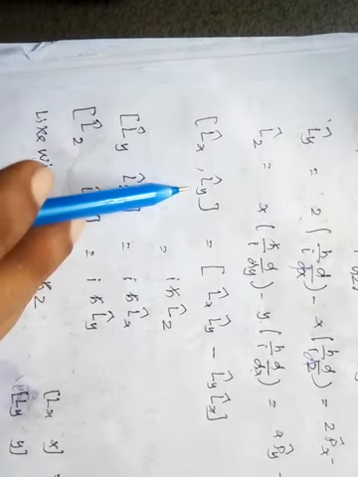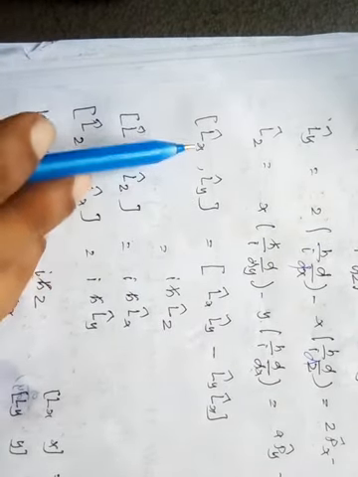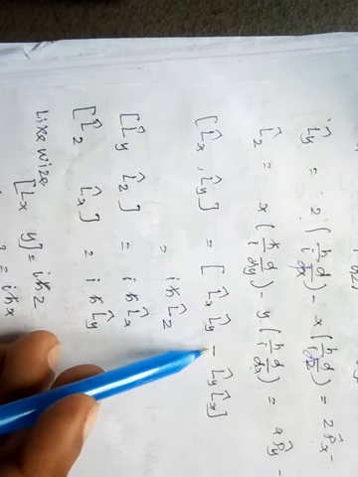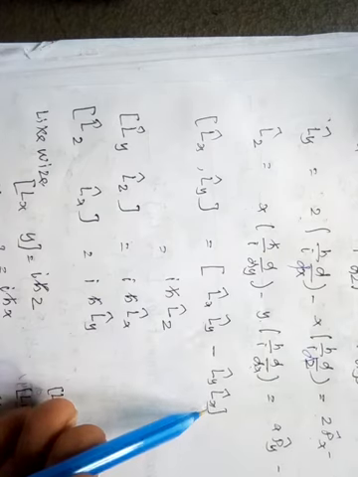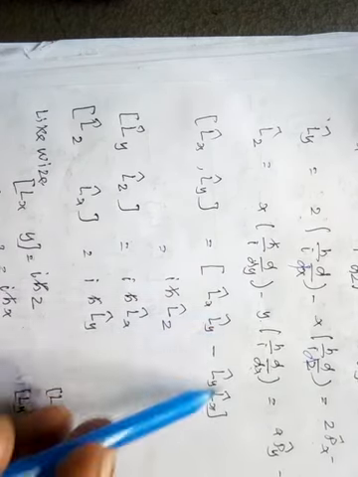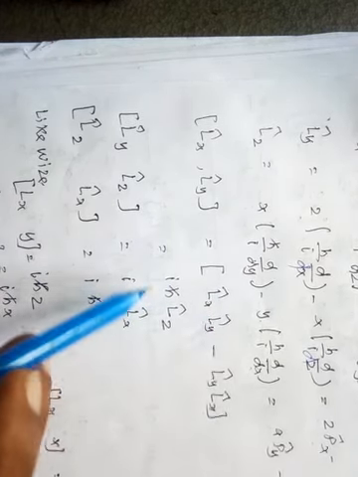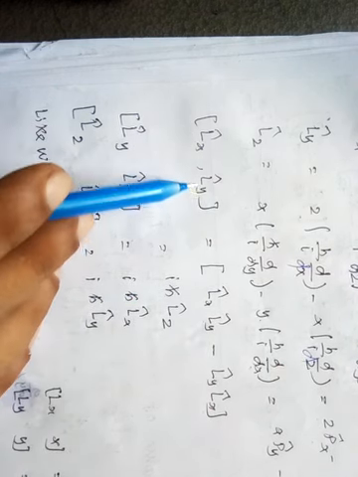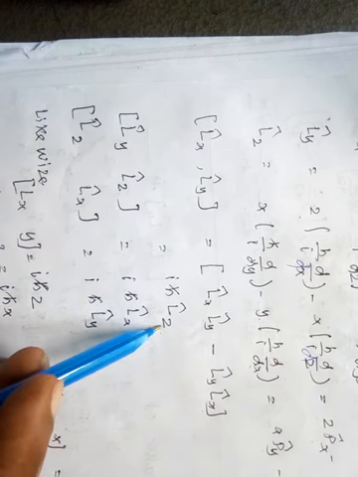The commutation of the Lx and Ly angular momentum operators, we can write as Lx Ly minus Ly Lx. On doing a very big calculation, we get i h cut Lz.